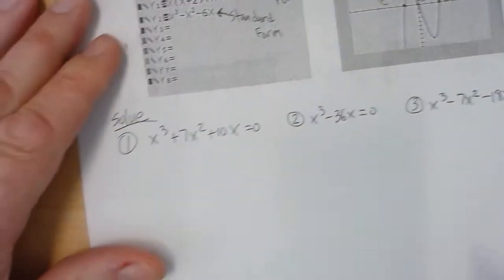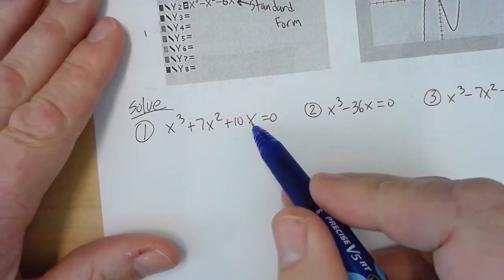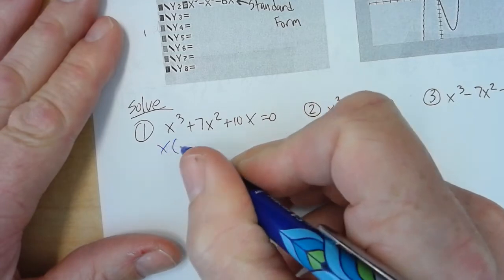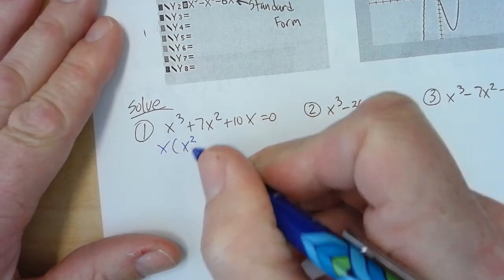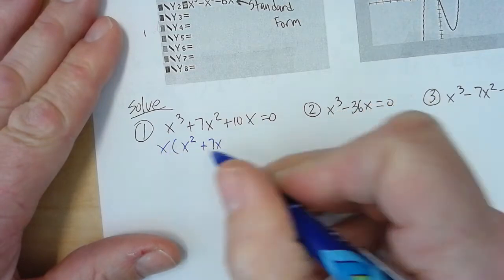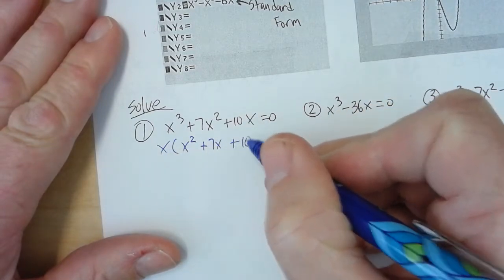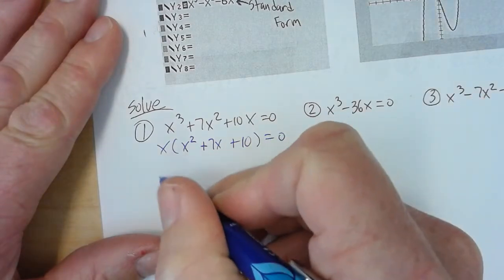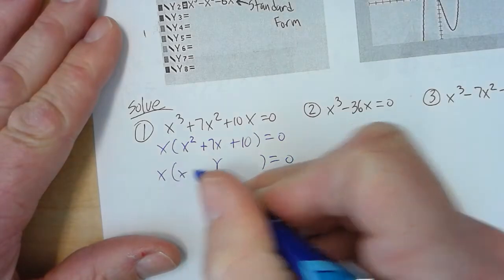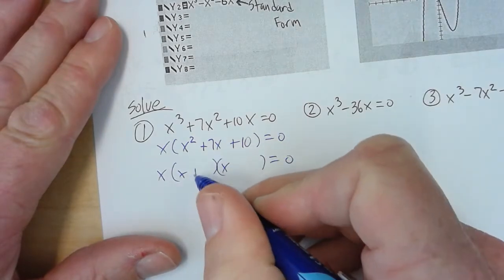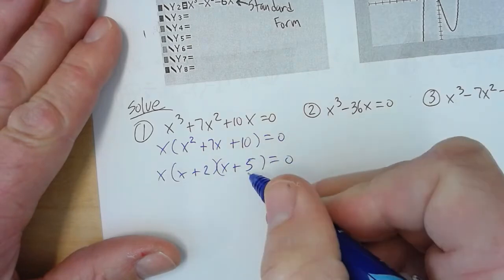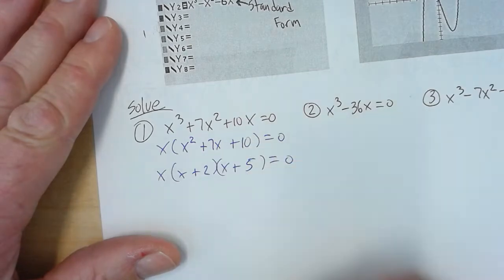Here's number 1. So I'm going to solve for x. So there's an x in common with each one of these. That's the GCF. So x times something makes this. So it'd be x squared. X times something makes this. 7x. X times something makes this. 10. We drop the x down, then it factors a second time. 2 positives, and then 2 and 5. 2 and 5 multiplied make 10, 2 and 5 added together make the 7.